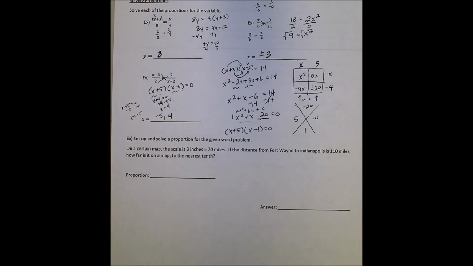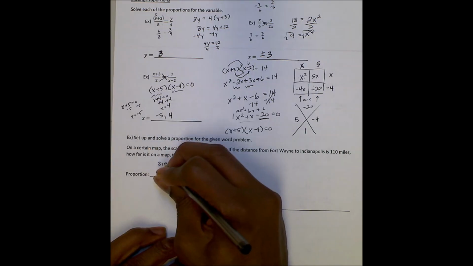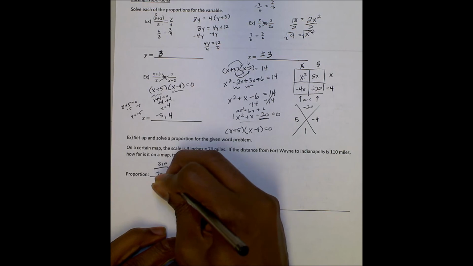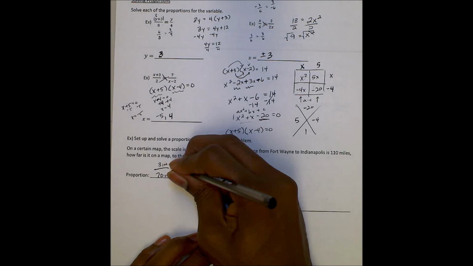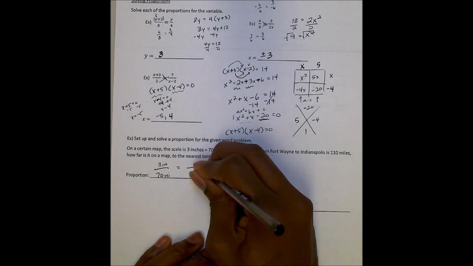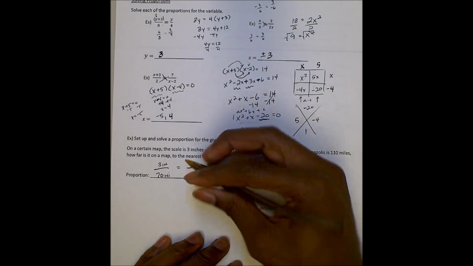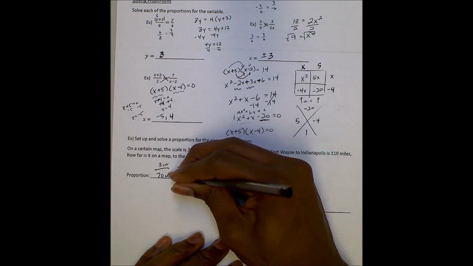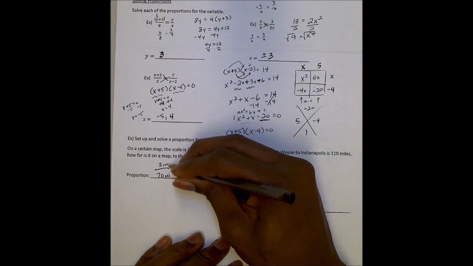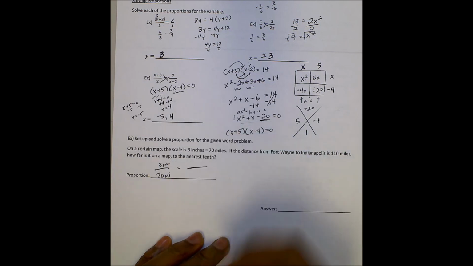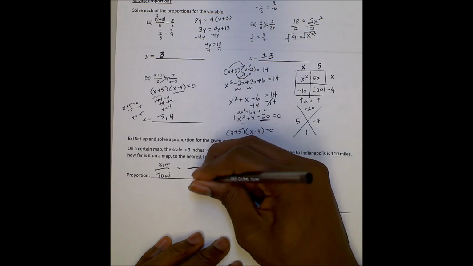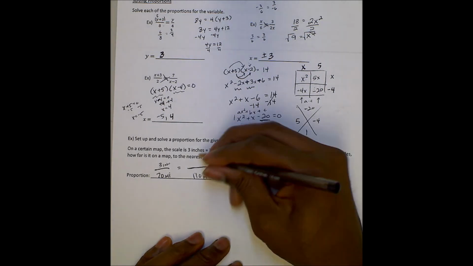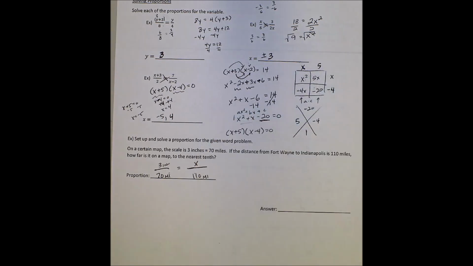Well, we're given a scale, and so that's our proportion. The scale is 3 inches is 70 miles. So 3 inches for 70 miles. Now, on our part, we know that from Fort Wayne to Indianapolis is 110 miles. So you'll notice the units on our first ratio is inches over miles. So in the ratio we're going to create, we're going to make sure that our miles is on the denominator as well. And that's 110. We don't know how many inches it is, so we're just going to say x.